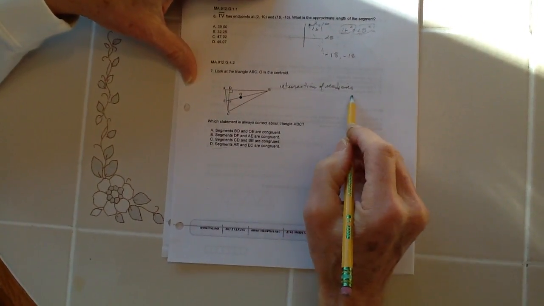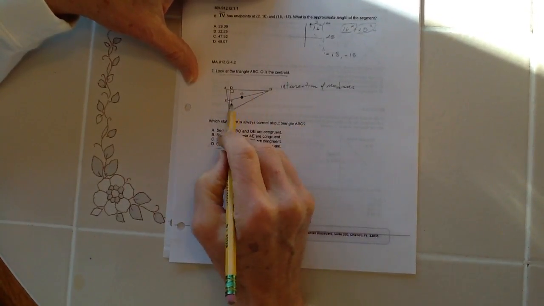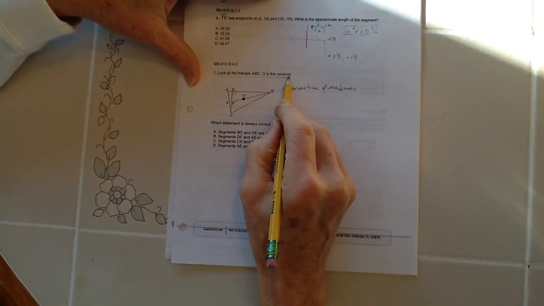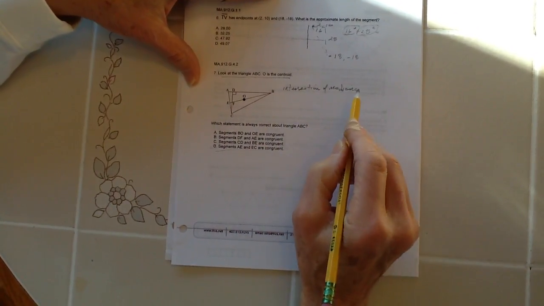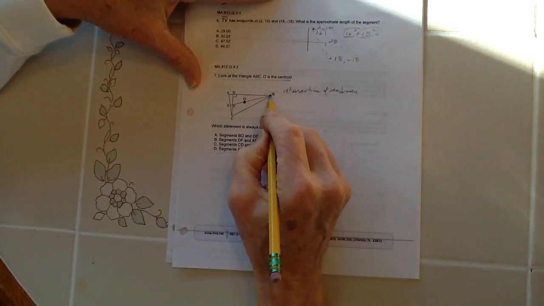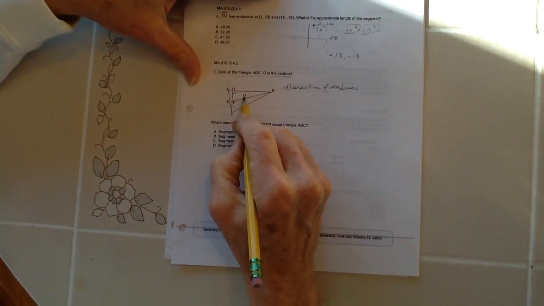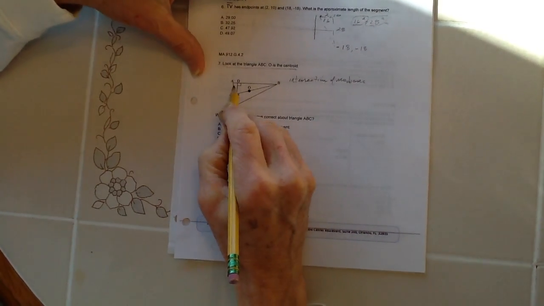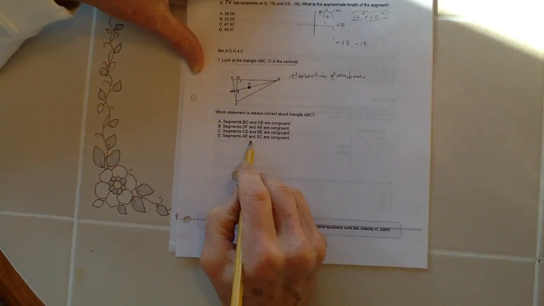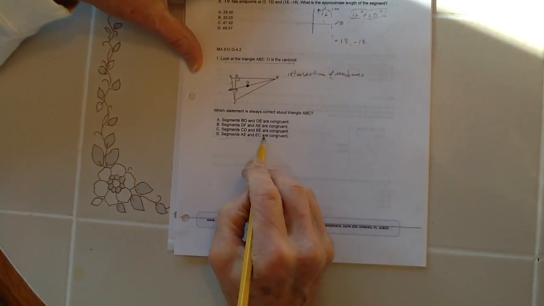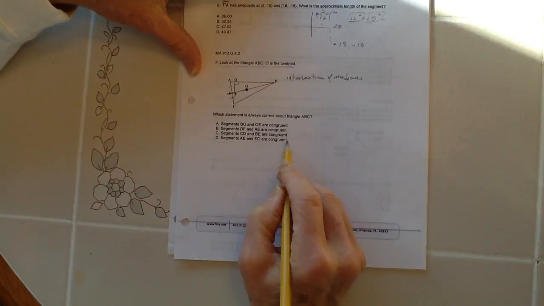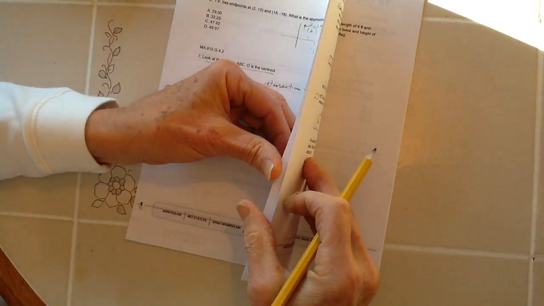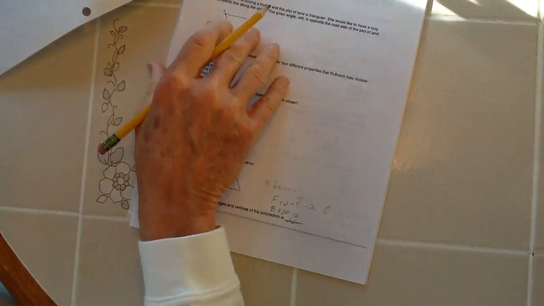All right, the next one right here is to look at this triangle ABC, and O is a centroid. Centroid we know is the intersection of the medians. So this is a median. Therefore, it's going to intersect this line right here, so segment AE is going to be congruent to CE, because that's a median, which means that's the middle of that line over there, which it bisects. So that's how we find that one. All right, let's go to the next page.